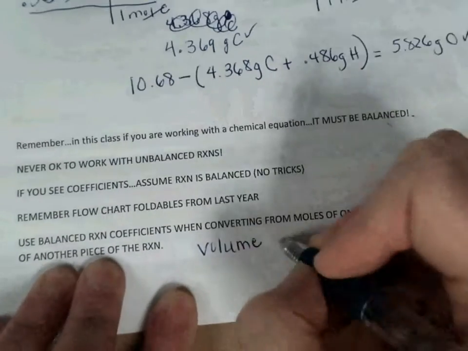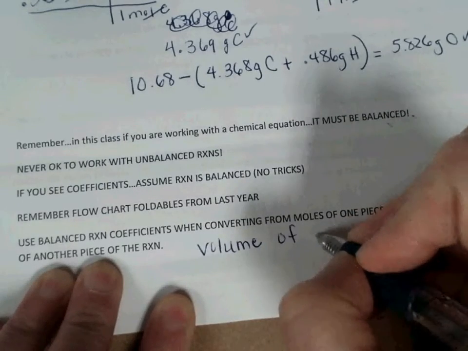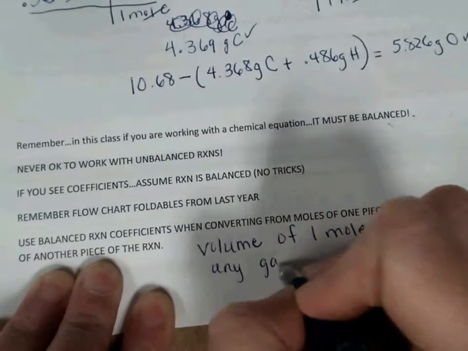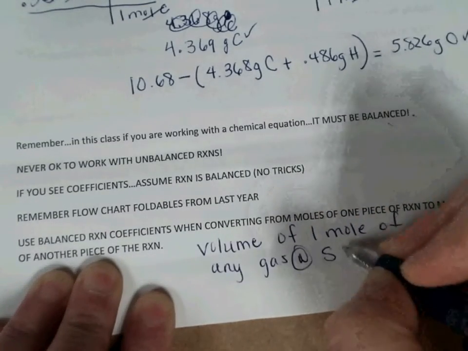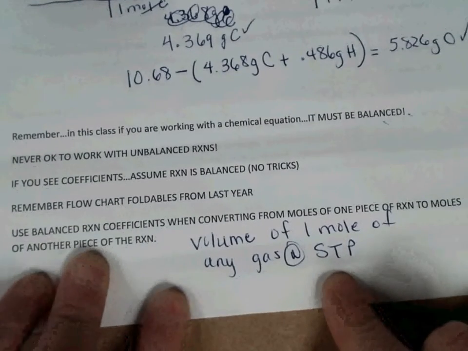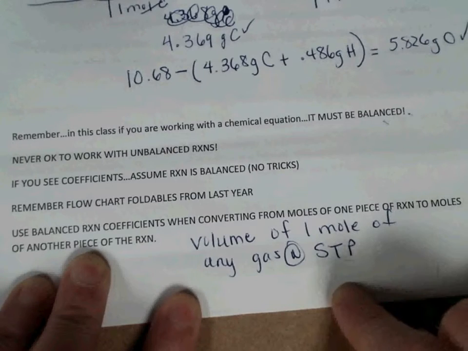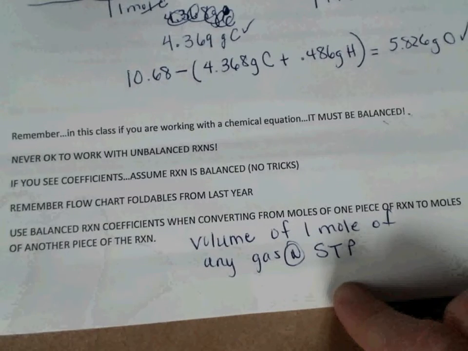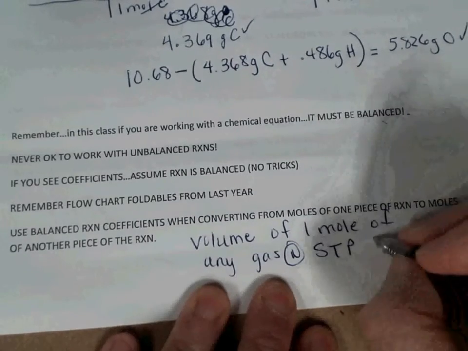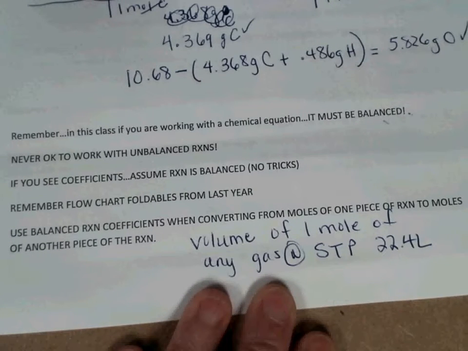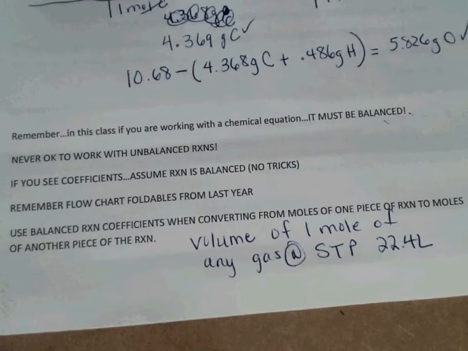What do you have to remember about the volume of a gas? Let's write that in here. At STP, the volume of 1 mole of any gas, 22.4. And at STP, what does STP mean? Standard temperature and pressure. And we're going to get to gas laws here pretty quick. But that's just, it has to be at a constant state. Okay? 1 mole of any gas is 22.4 liters. And that becomes one of the conversion factors we need sometimes when we're dealing with gases at STP.